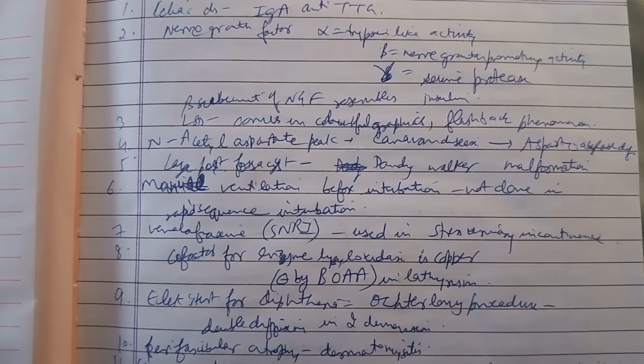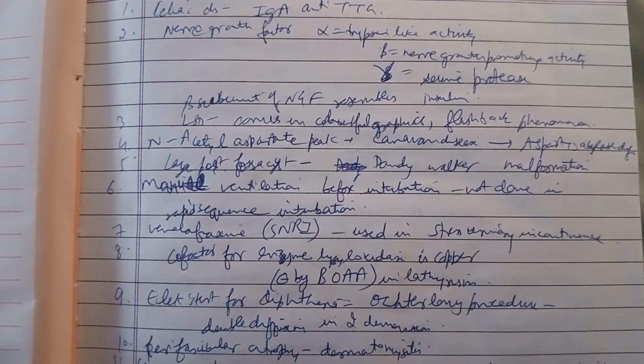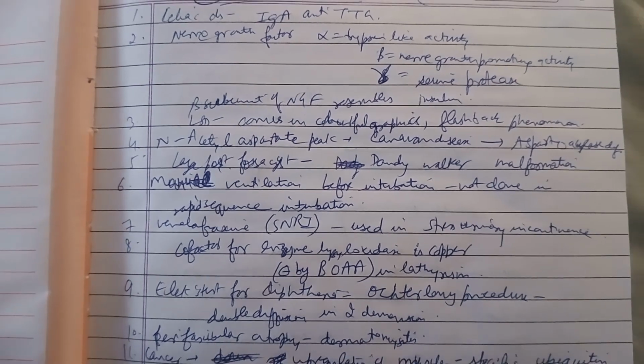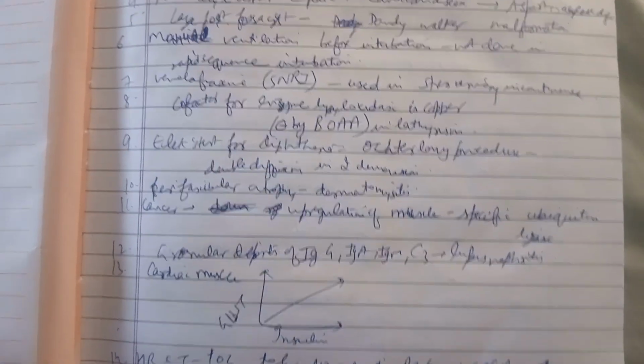Then in lathyrism by Khesari dal, the poison involved is beta-oxalyl amino alanine. But the examiner is not asking about the poison, he is asking about the cofactor. The poison is beta-oxalyl amino alanine, the enzyme is lysyl oxidase, and the cofactor for lysyl oxidase is copper. Then the Elek test for diphtheria. It is the Ouchterlony procedure, or double diffusion in two dimensions.